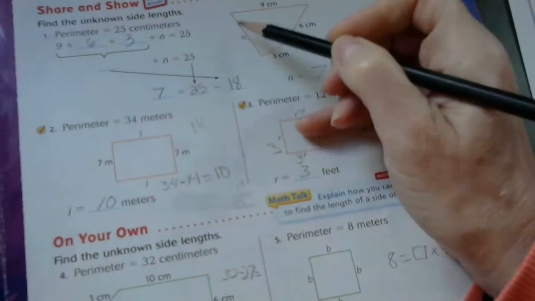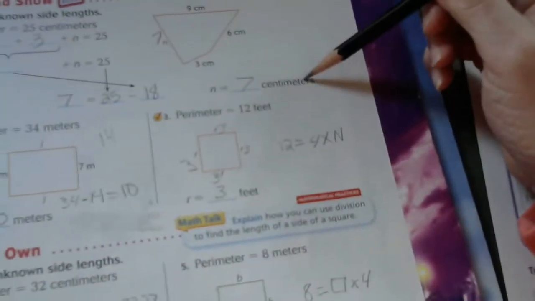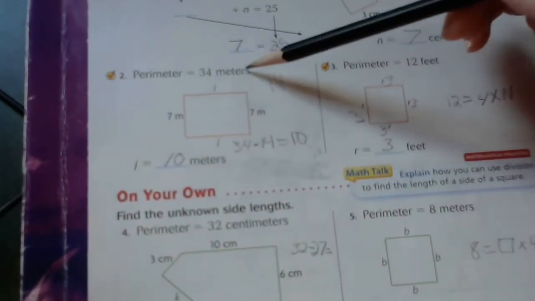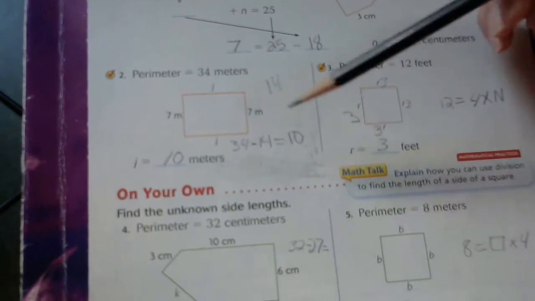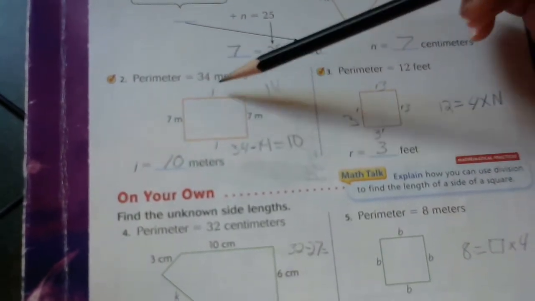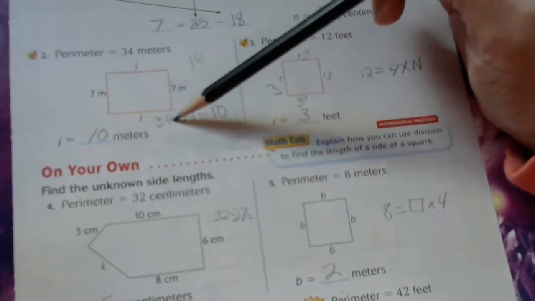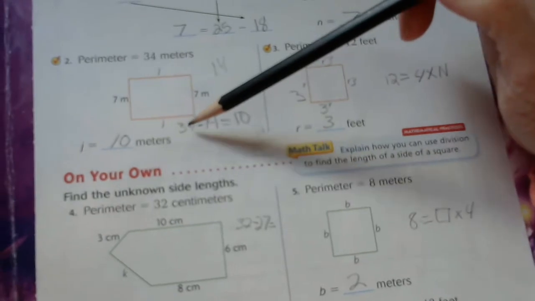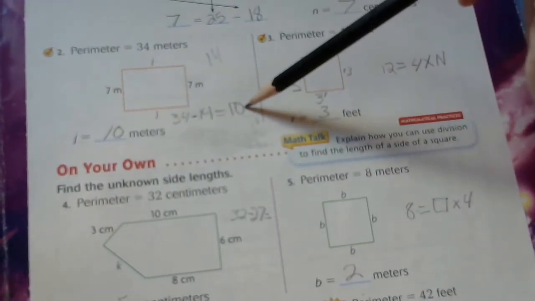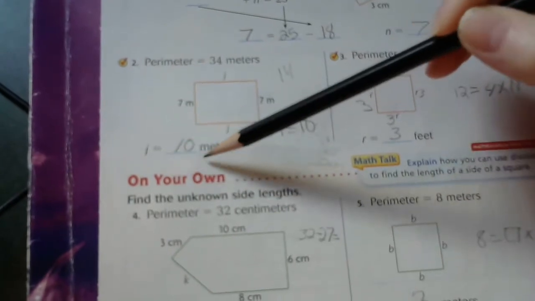So side n equals 7 centimeters. On our perimeter of 34 meters, it tells us that 7 plus 7 plus j. 7 plus 7 equals 14. So 34 minus 14 equals 10. So j has to be 10 meters.